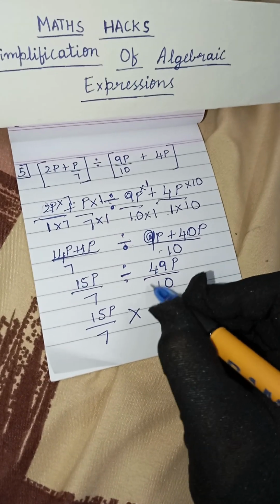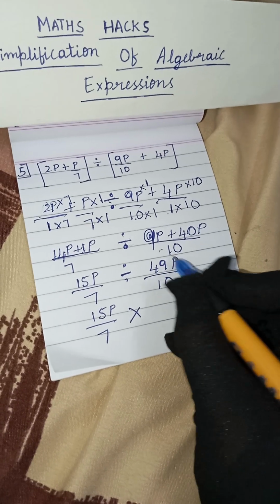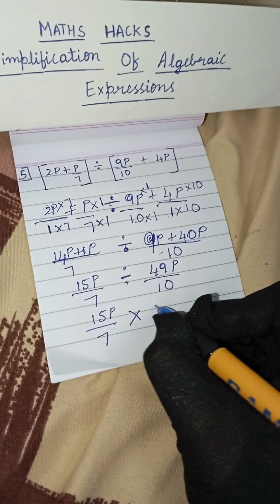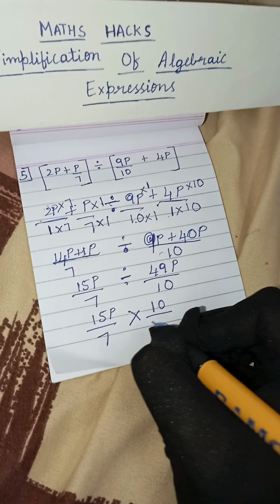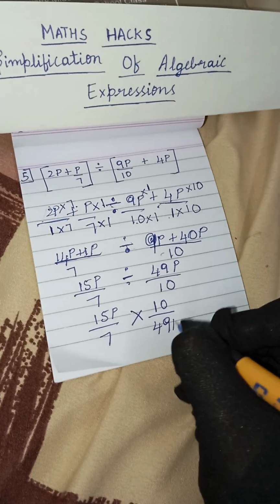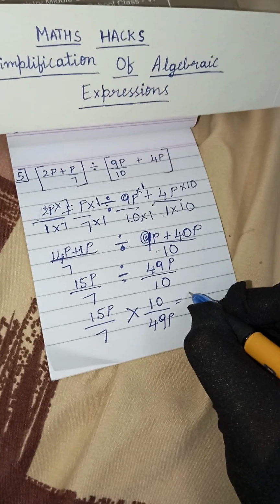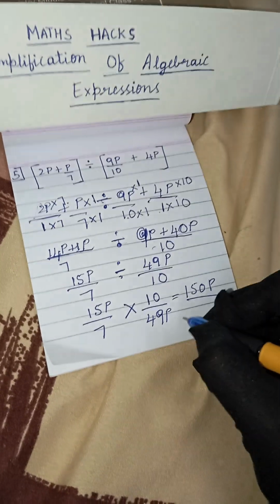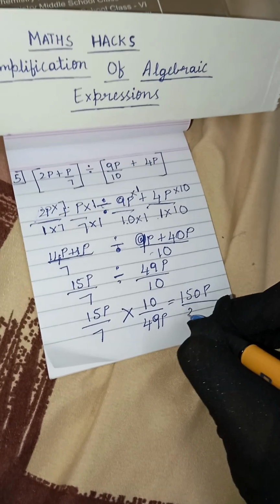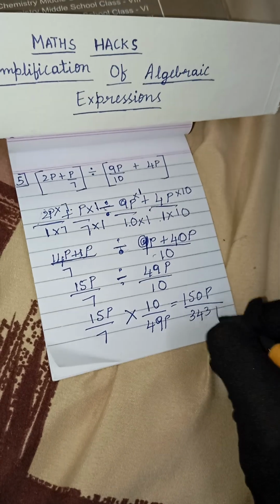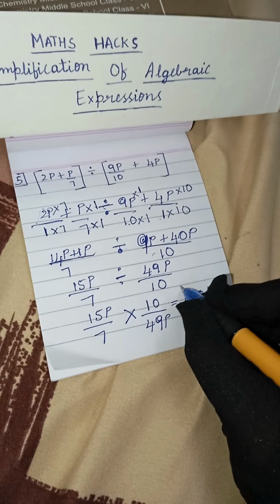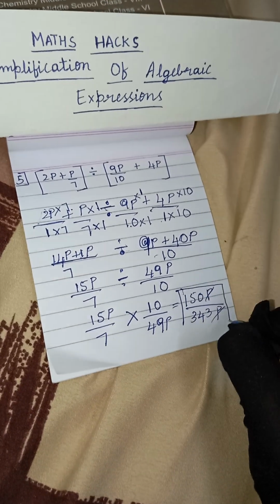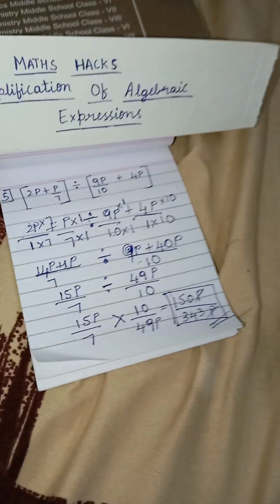Now for 49p by 10 we will do the reciprocal here. So 49p will come in the denominator and 10 will come in the numerator. So 10 by 49p. So simple. 15p into 10 is 150p. 7 into 49p is 343p. We'll cancel both the p's. So our answer is 150 by 343, our final answer.